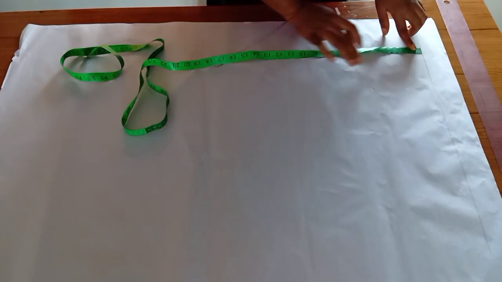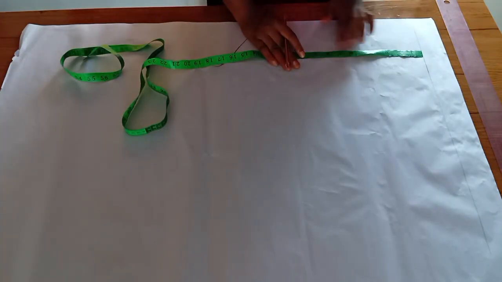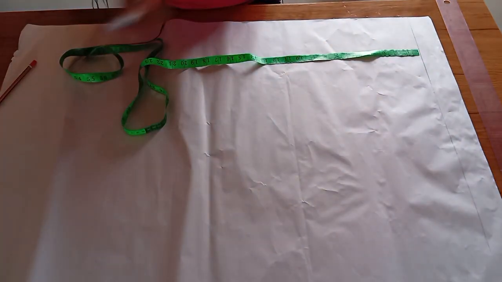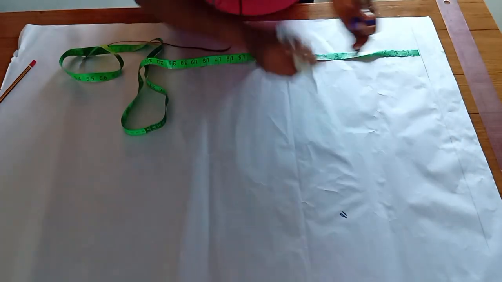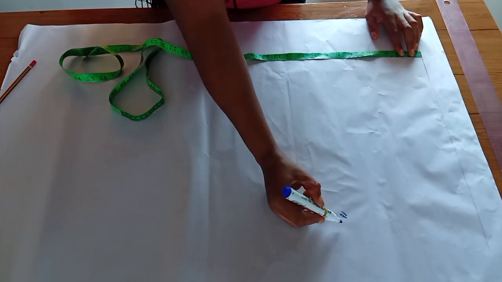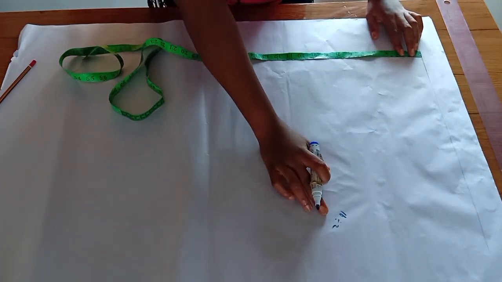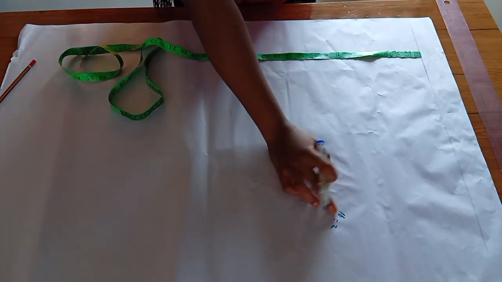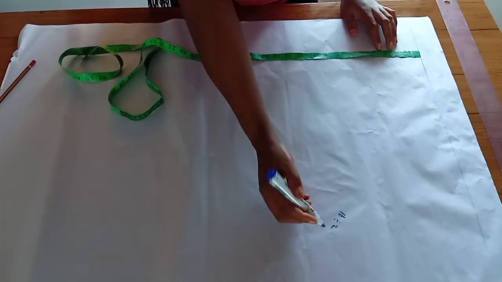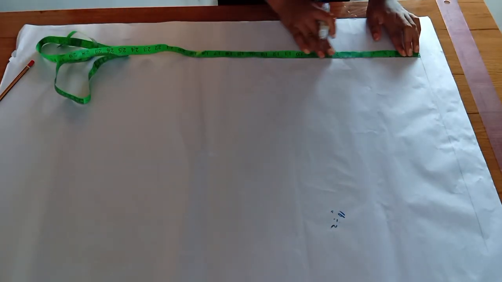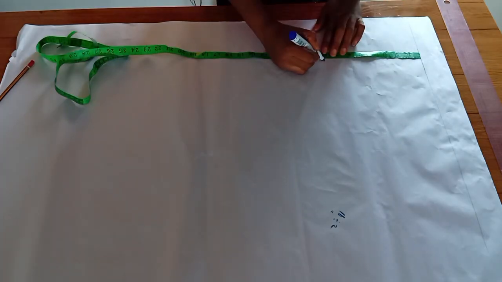First of all, we are going to get our bust length. For my bust length, I normally divide my round angle measurement, which is 16, by 2. If I divide it by 2, it's going to give me 8 inches. So it's the 8 inches that I'll be marking here as my bust line.